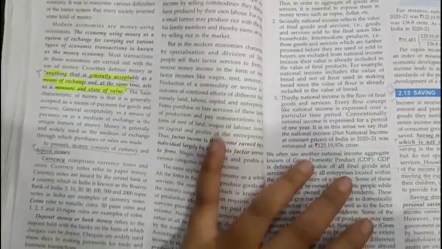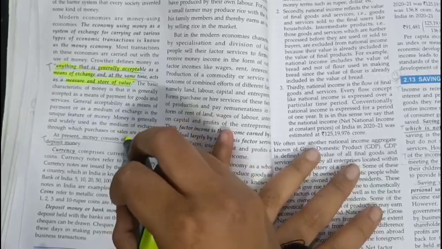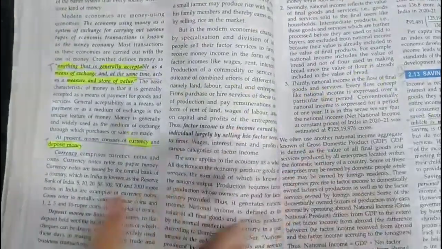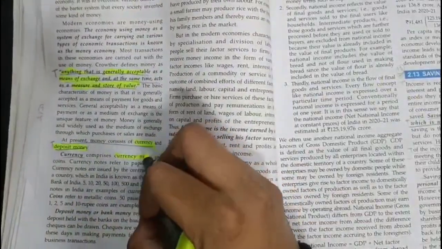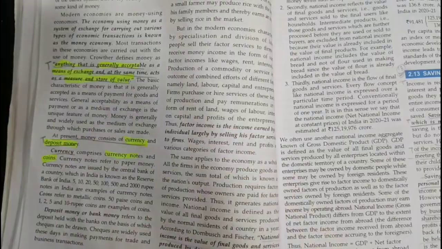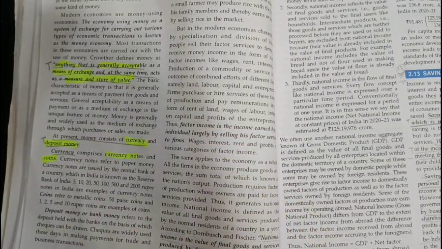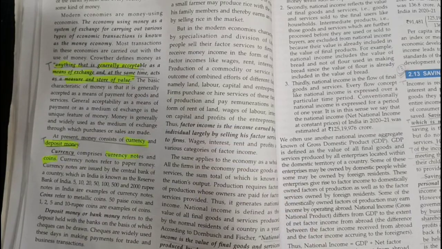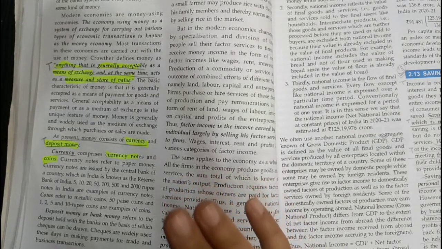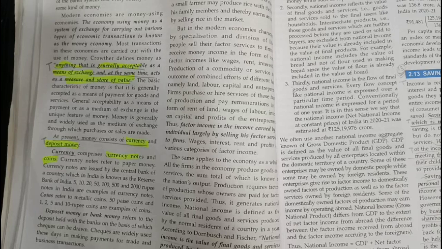Money usually consists of currency and deposit money. Currency again includes notes and coins. To add on, we all know that currency is backed by the power of RBI, because anything that has the government validation is termed as money.